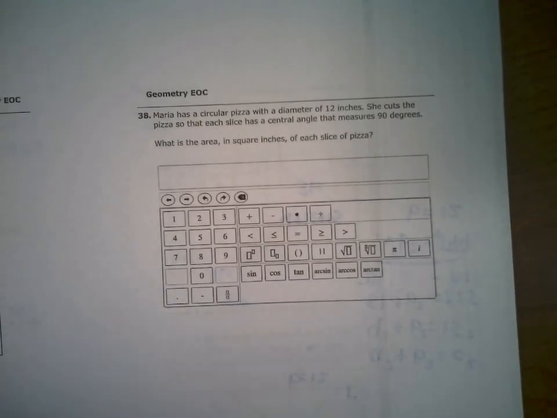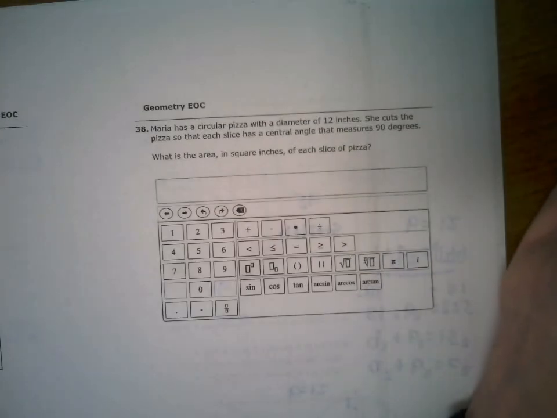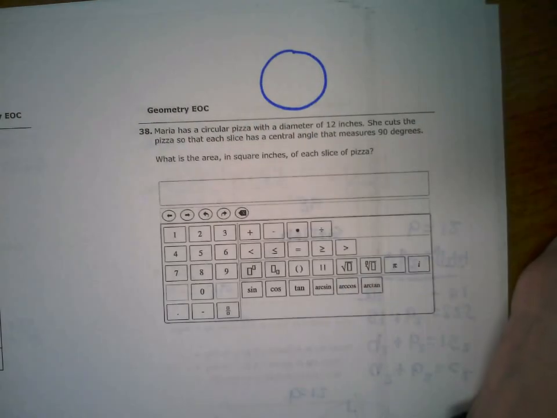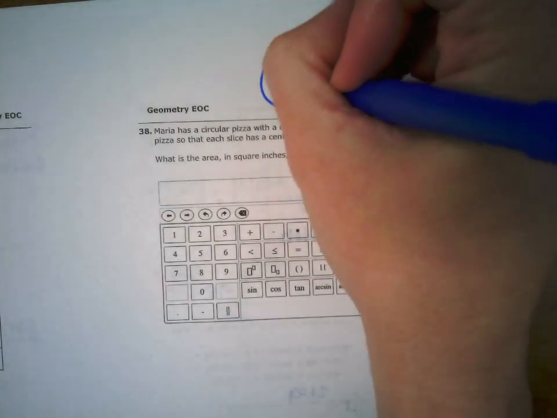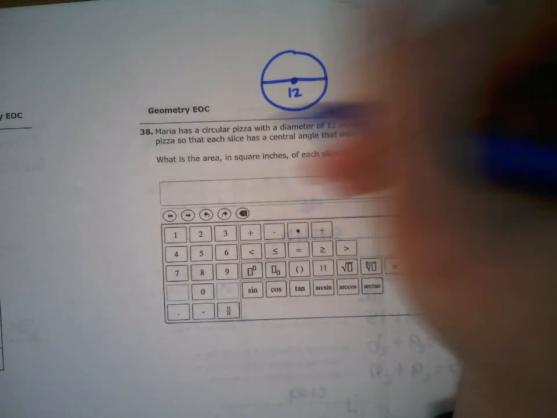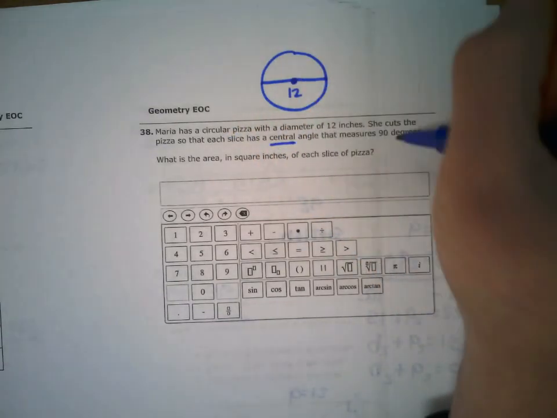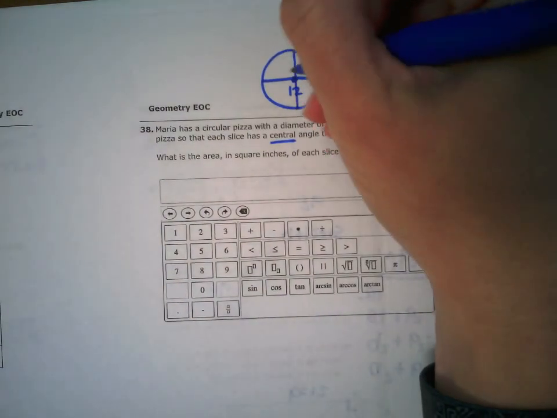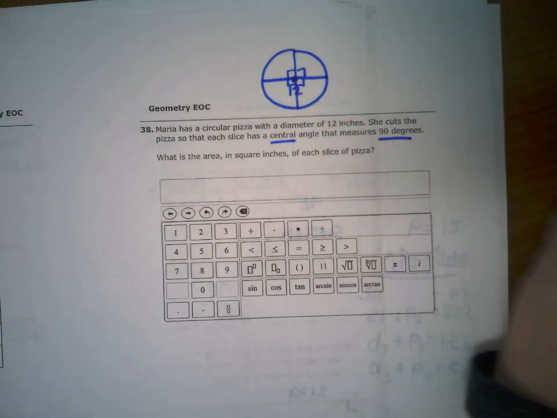And then number 38, Maria has a circular pizza with a diameter of 12 inches. She cuts the pizza so that each slice has a central angle that measures 90 degrees. So let's draw a picture of what's happening here. Okay, we have a pizza. The diameter is 12. It says she cuts the pizza so that each slice has a central angle that's 90 degrees. So if I'm cutting this pizza up, I'm going to be cutting it just like this. So I have 90 degrees in all of these boxes.